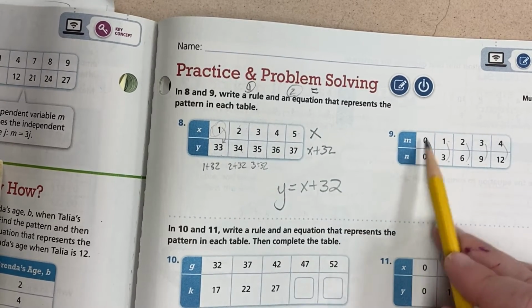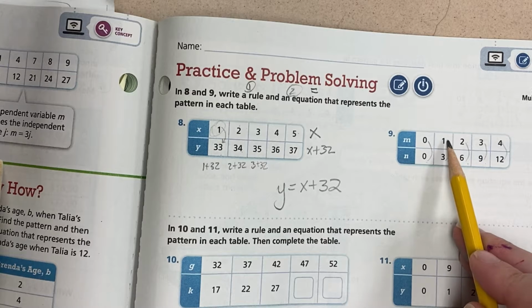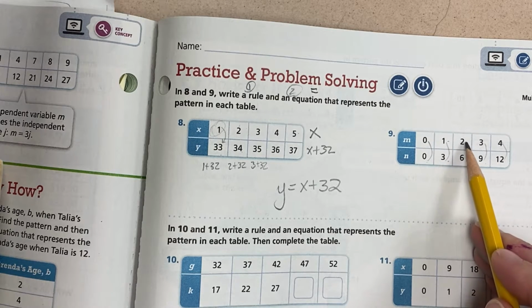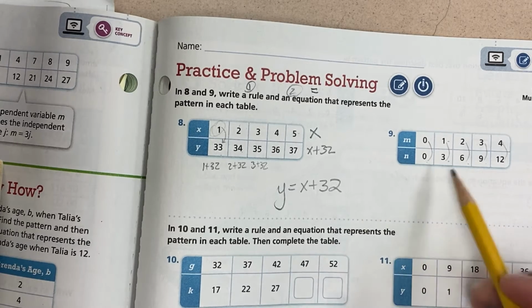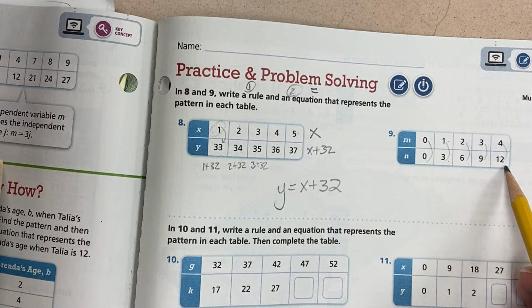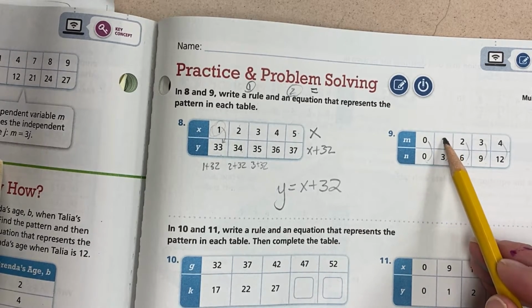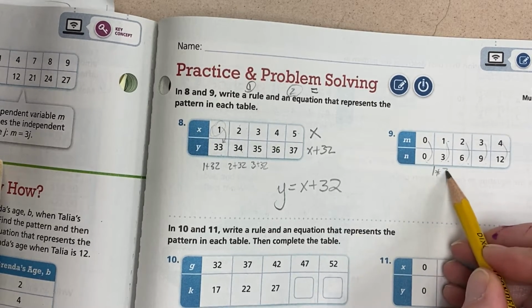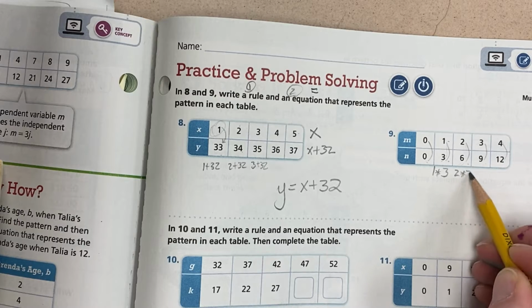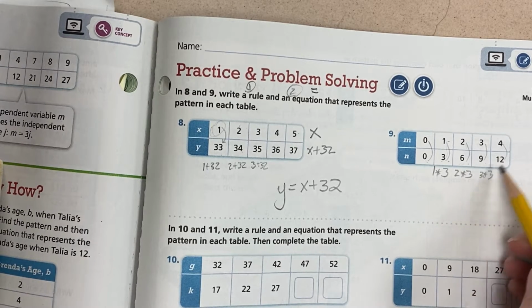So I'm going to skip this one. That one could be plus 2. Plus 2 would only give me 4. Plus 2 would only give me 5. So it's not addition. Here I see increasing by 3. So let me try times 3. Times 3, times 3. So 1 times 3 works. 2 times 3 works. 3 times 3 works. And 4 times 3 works.